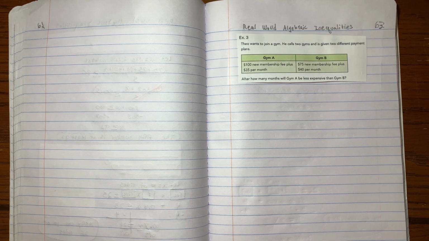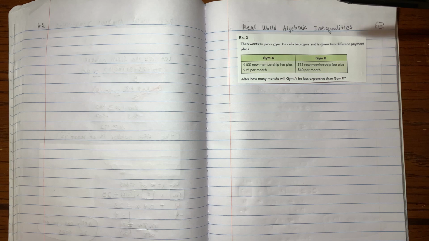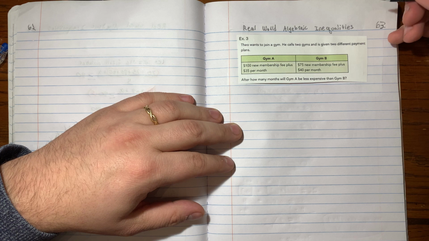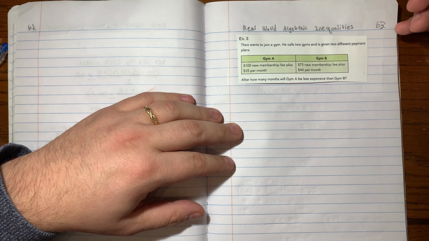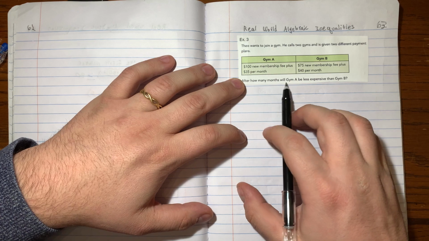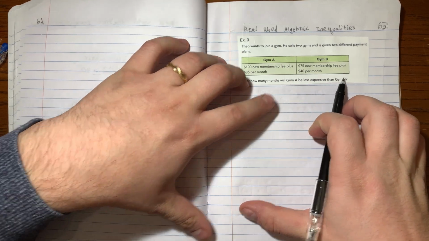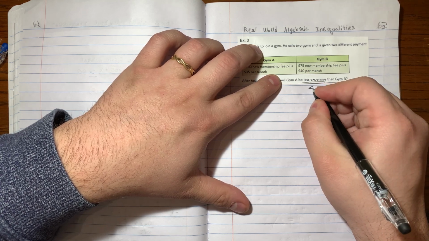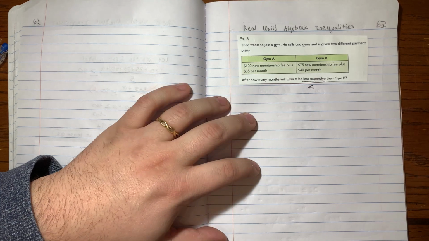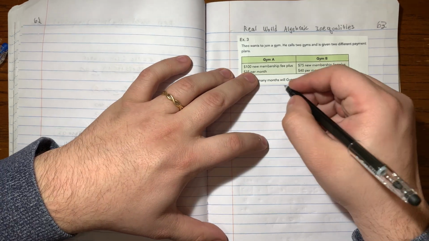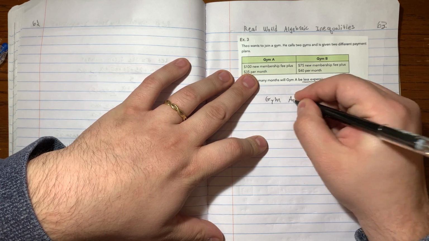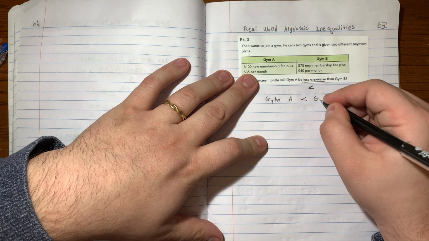Okay, so we're not going to use cubes on this one because it breaks it down into a table already and it already categorizes itself for us. So we're going to use the information that we're given. We're asked to figure out after how many months Gym A will be less expensive than Gym B. So less expensive is probably going to mean less than, right? So when is Gym A less than Gym B?